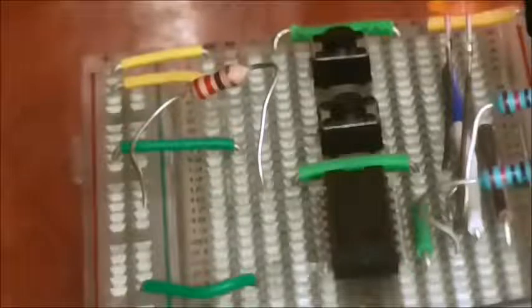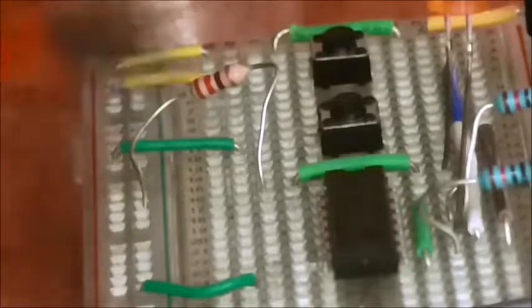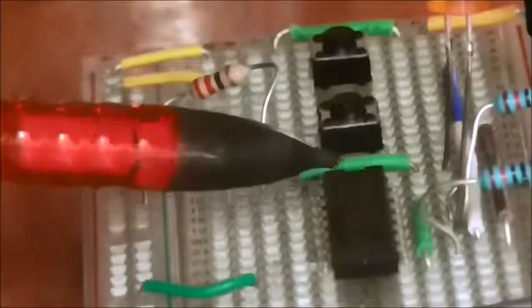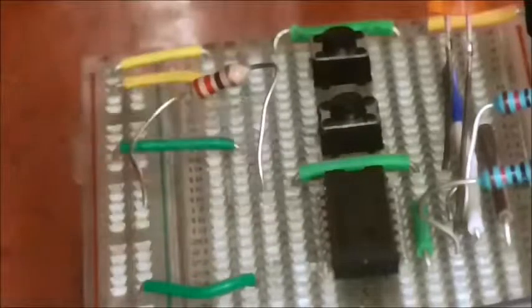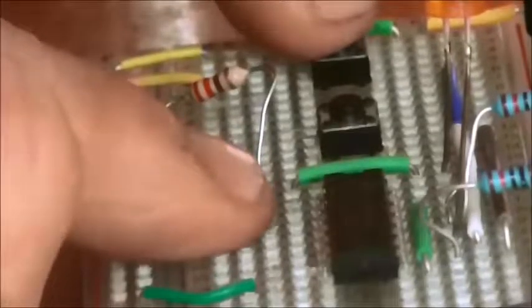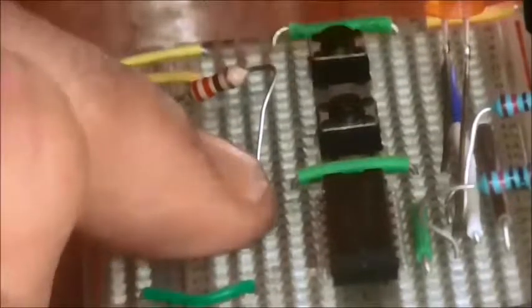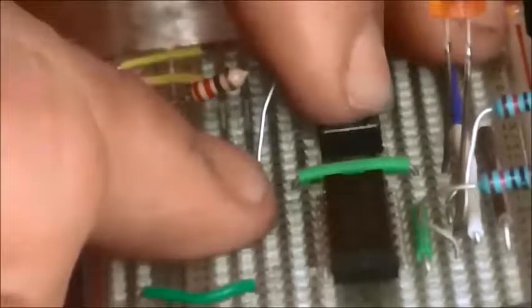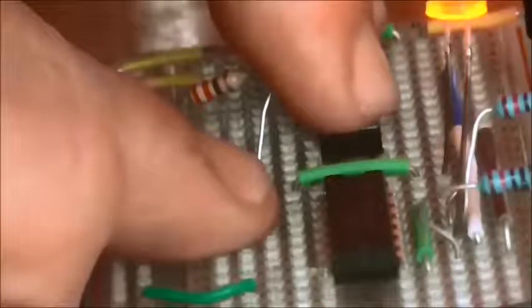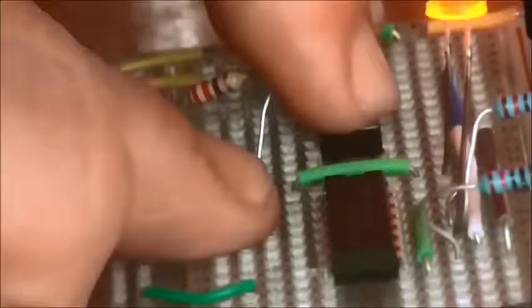So, what I've done here is I've taken this NAND gate, or at least two of the NAND gates in this package, and I've made another AND gate. So, if I press one button, nothing will happen. If I press two buttons, nothing will happen, but if I press them both at the same time, as you'll see, that LED will light.